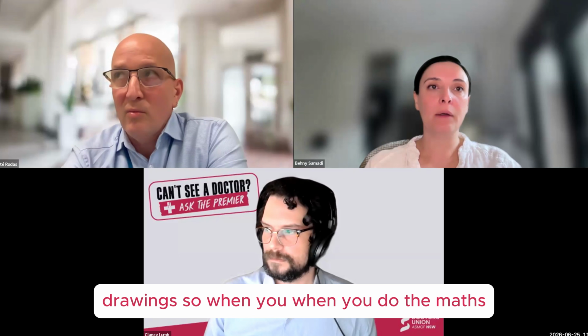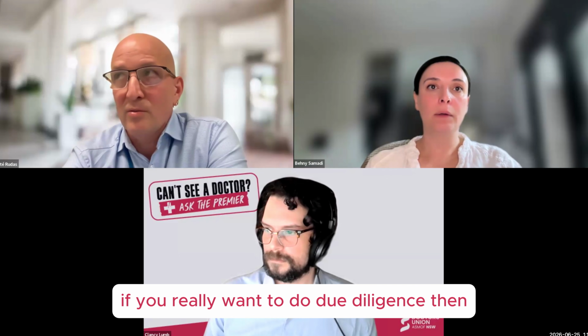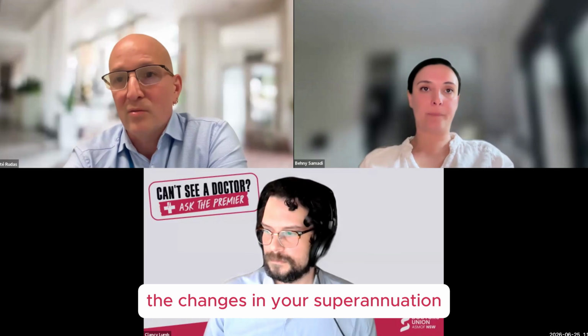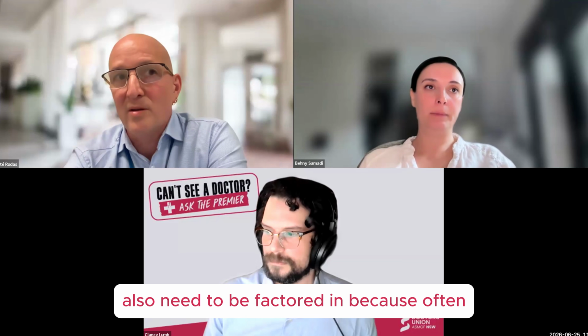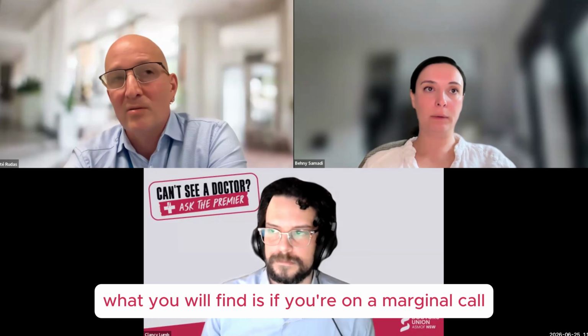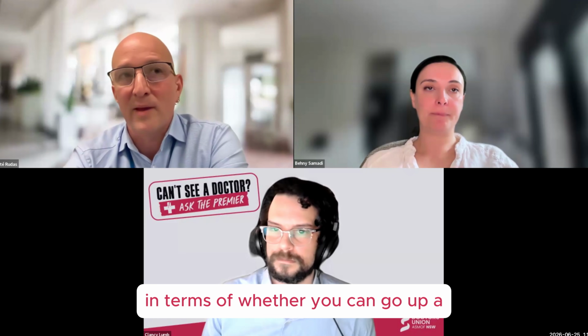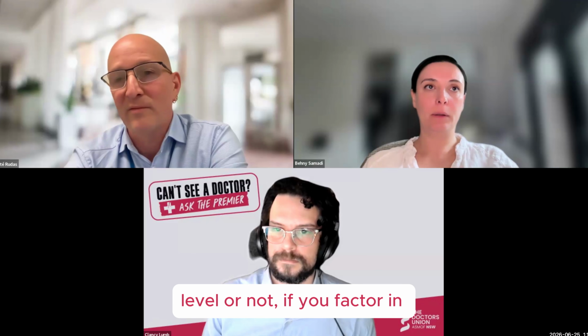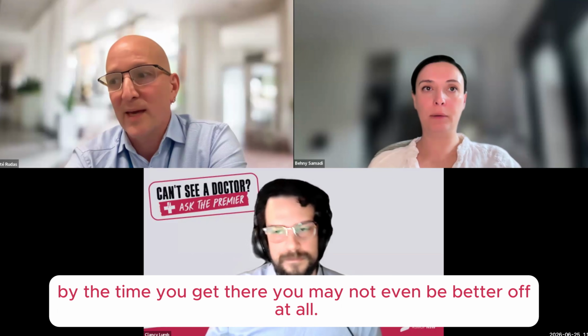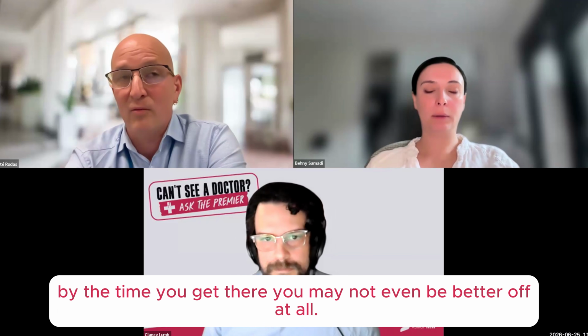So when you do the maths, if you really want to do due diligence, then the changes in your superannuation also need to be factored in, because often what you will find is if you're on a marginal call in terms of whether you can go up a level or not, if you factor in that you're going to get less super by the time you get there, you may not even be better off at all.